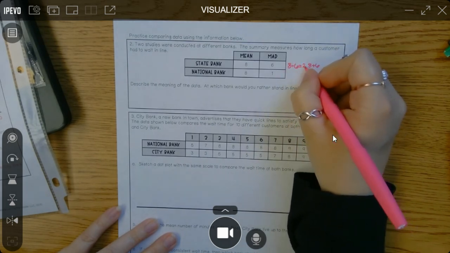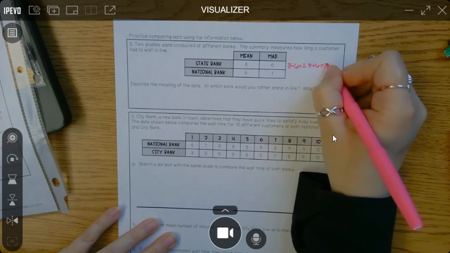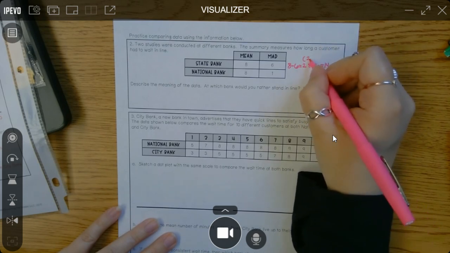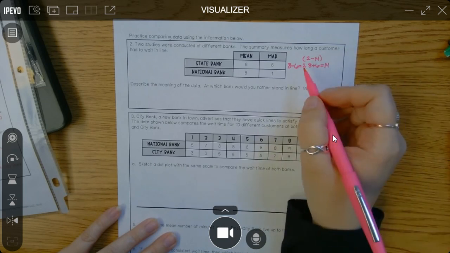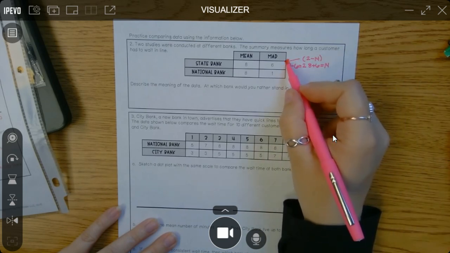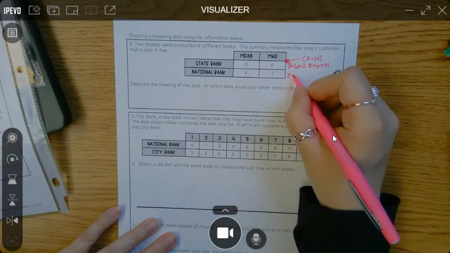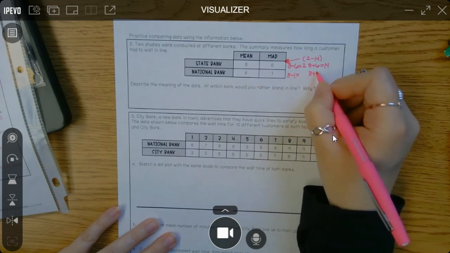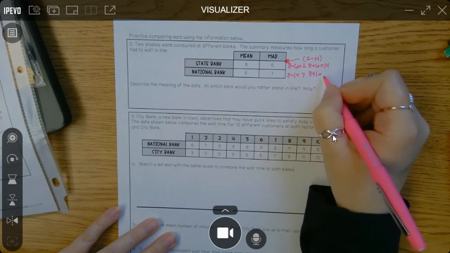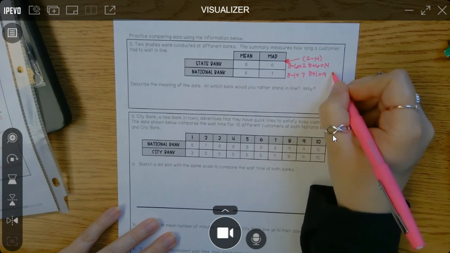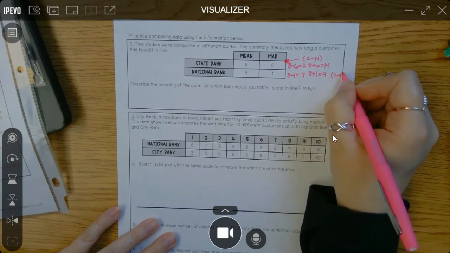Well, 8 minus 6 is 2, and 8 plus 6 is 14. So this bank has a range of 2 to 14 minutes. Versus this one, 8 minus 1 and 8 plus 1. Well, 8 minus 1 is 7, and 8 plus 1 is 9. So this has a range of 7 to 9 minutes.